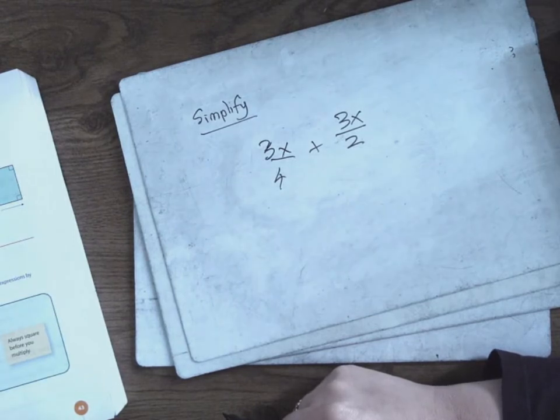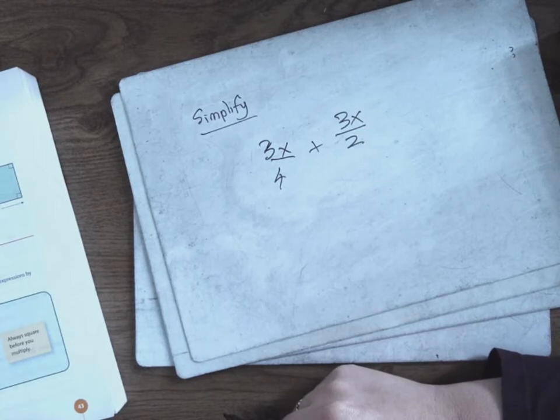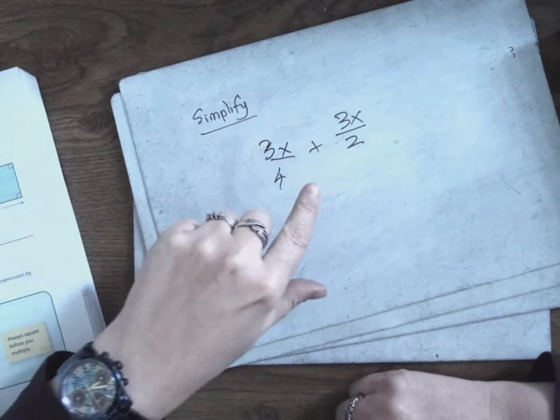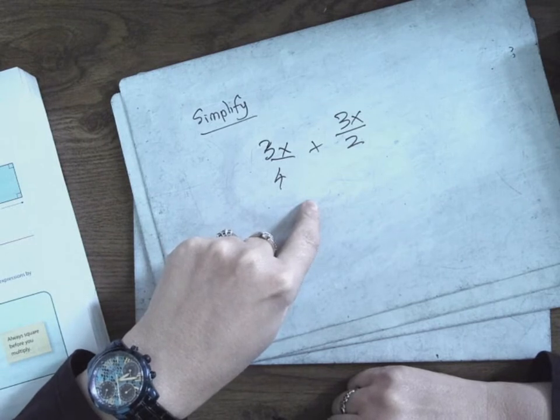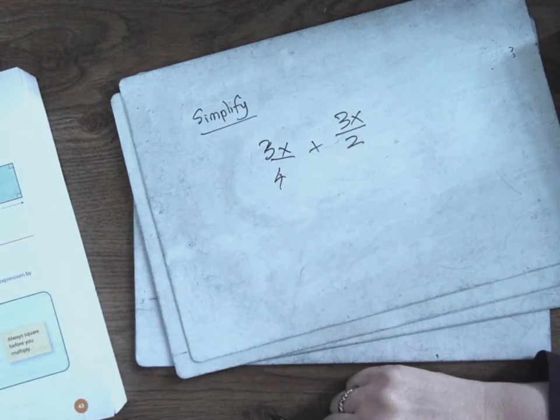Do you all hear me? So if there's an equal sign, drop the common denominator. If there's no equal sign, the common denominator has to stay. It has to be part of your answer. So when I do this, is my common denominator going to be part of my answer? Yeah. Why? Because there's no equal sign.